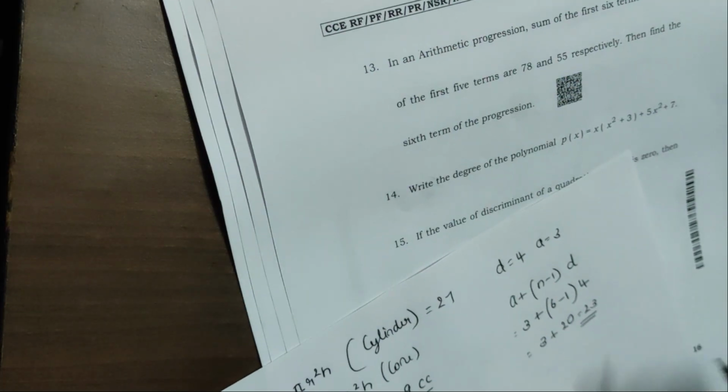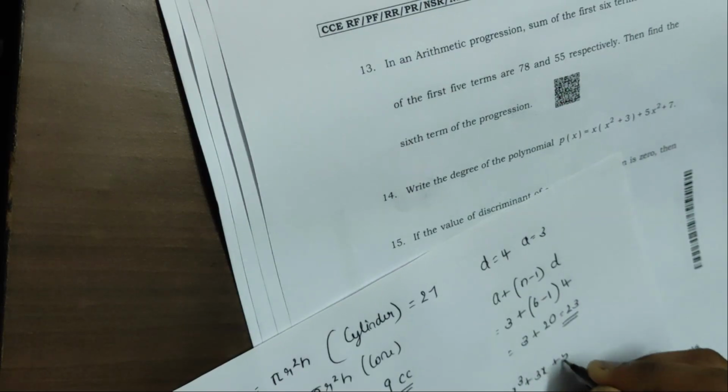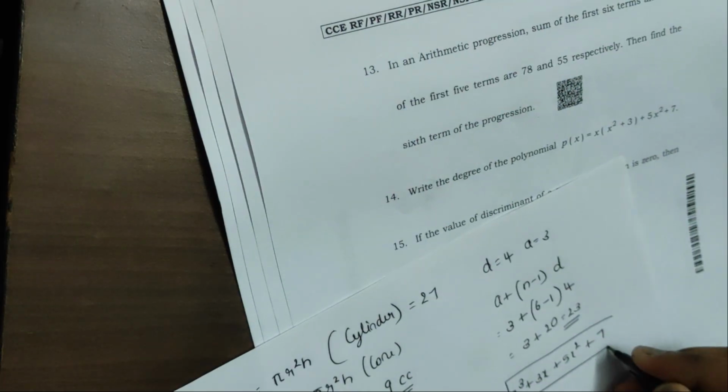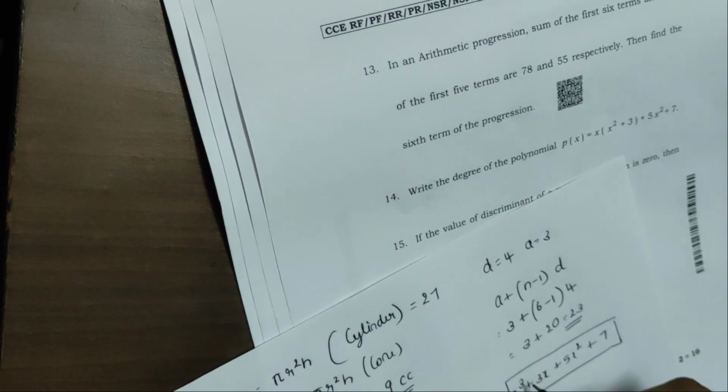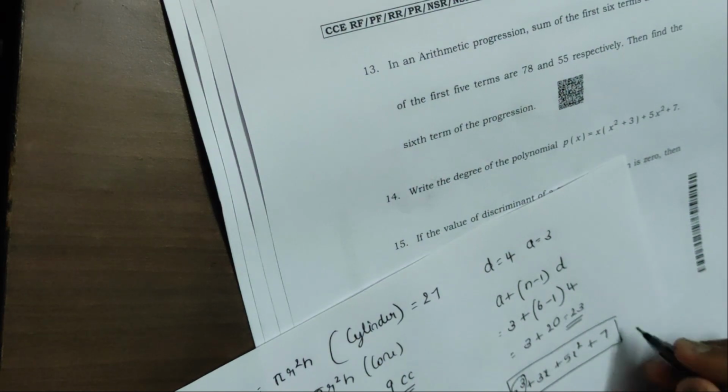So first we will simplify the polynomial: x cube plus 3x plus 5x square plus 7. In this we obtain the highest power of the variable, that is x cube. The degree of the polynomial is 3.